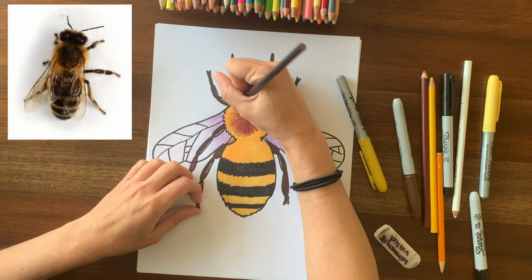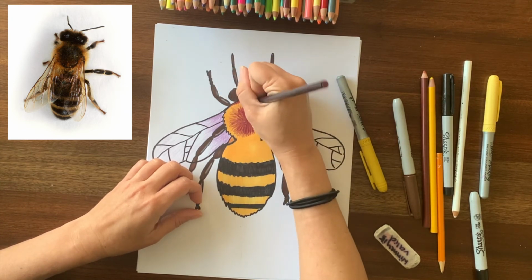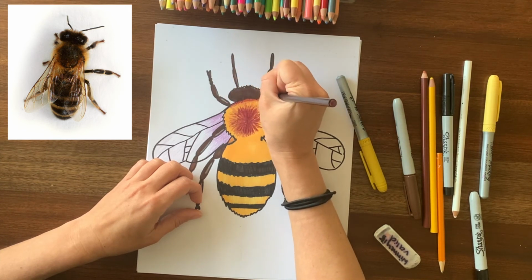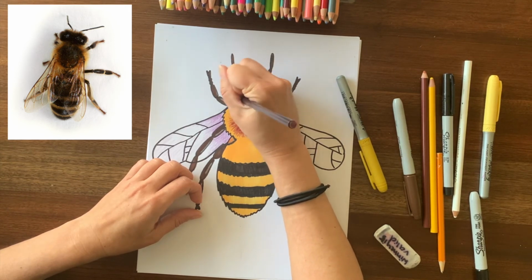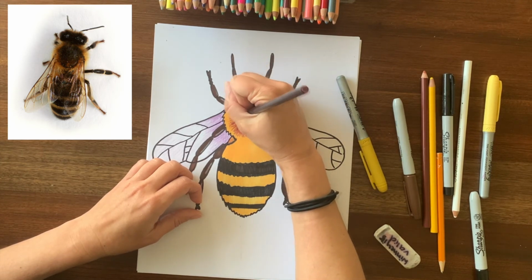So I'm doing heavy pressure in the middle with my pencil crayon. I'm pressing hard in the middle, and I'm pressing light on the edges. I'm doing my best to do some blending with my pencil crayon.